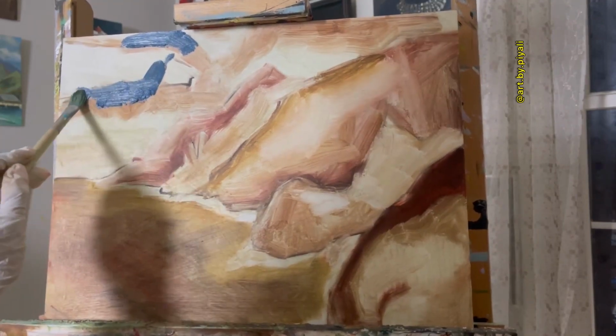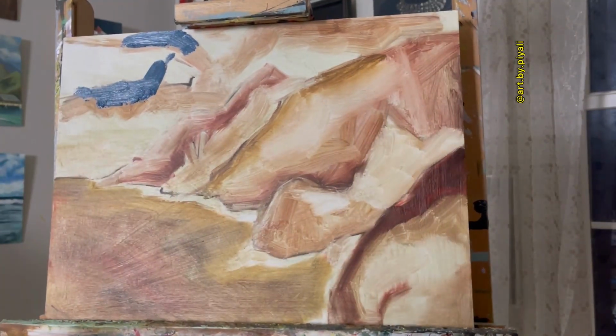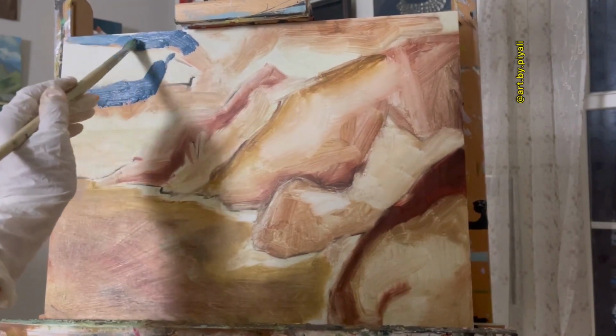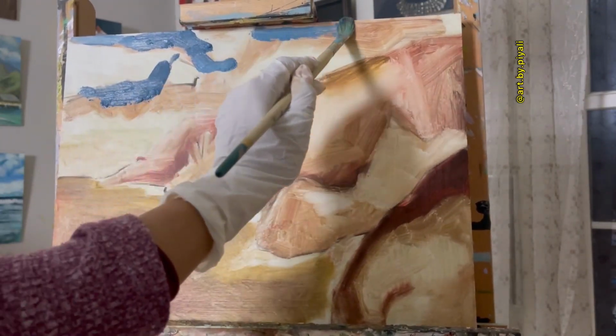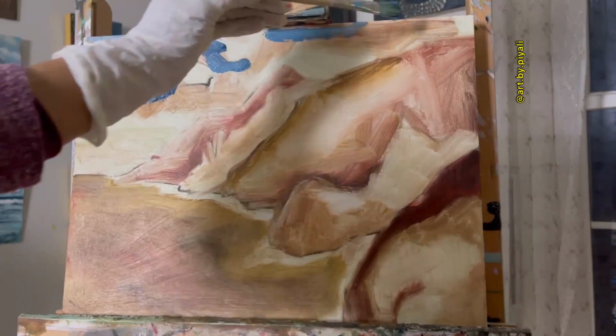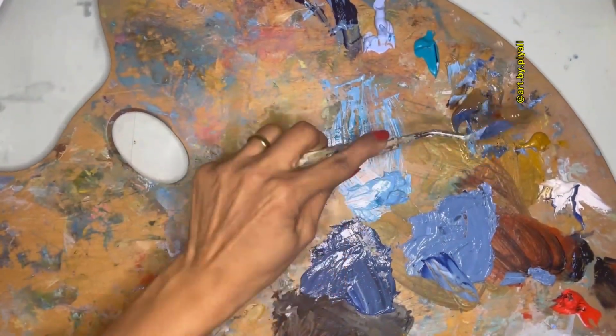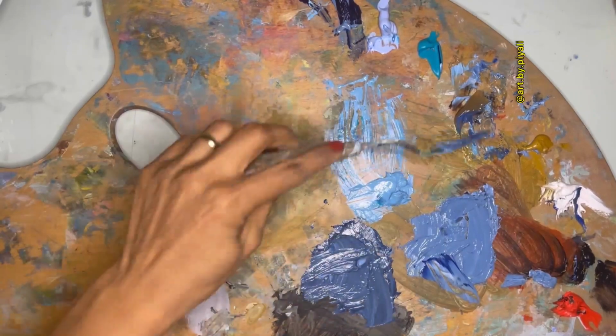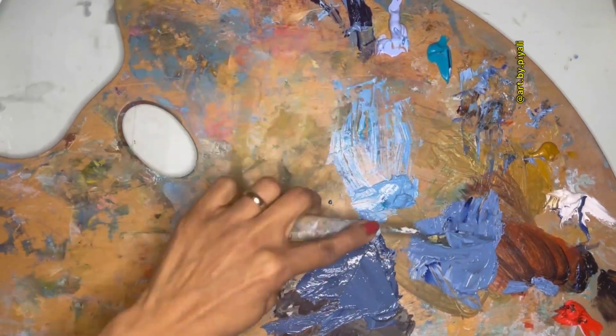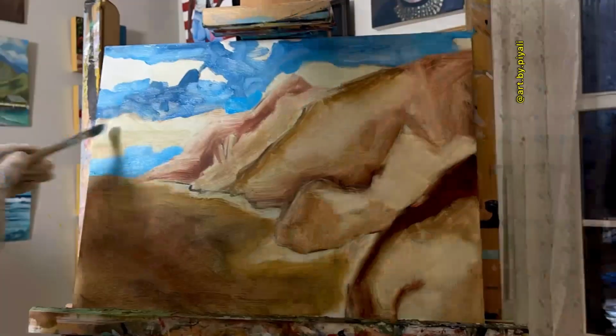I created the underpainting to mimic the value sketch we created, and for this purpose I used yellow ochre, burnt sienna, and raw umber. It was a quick underpainting just as a guidepost when I start using color.